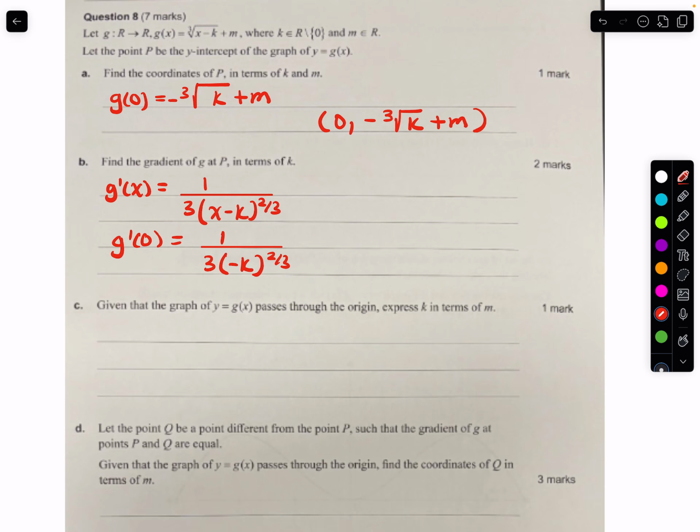Now think about it, actually. You can simplify this much further, because negative k to the power of 2 over 3 can be written as negative k squared, then to the power of 1/3, because when you multiply, it's the same as 2 over 3. And what's negative k squared? Doesn't that negative disappear and become k squared?